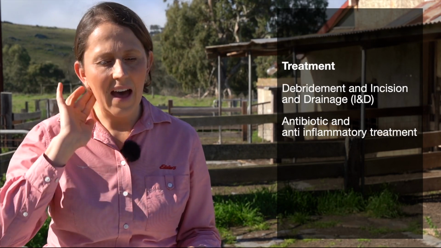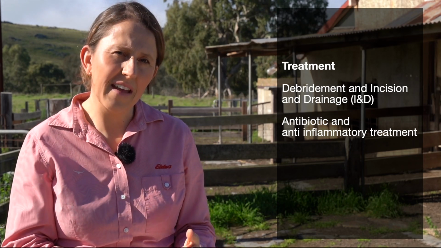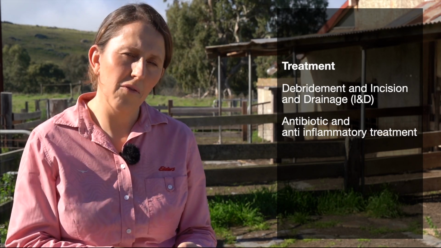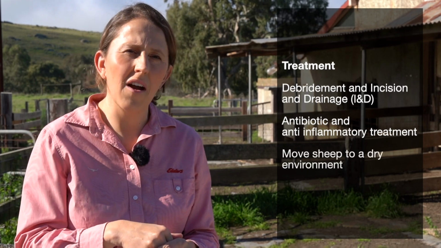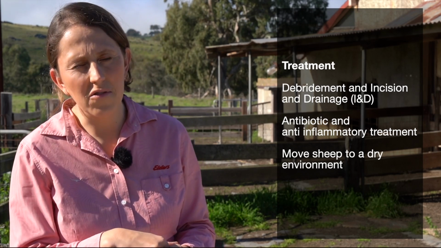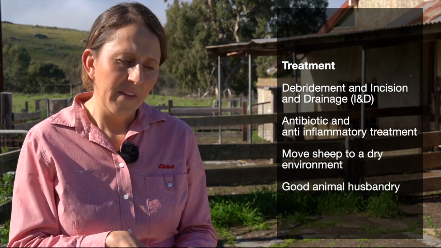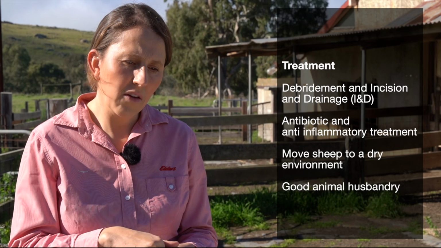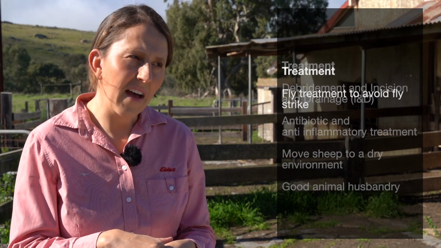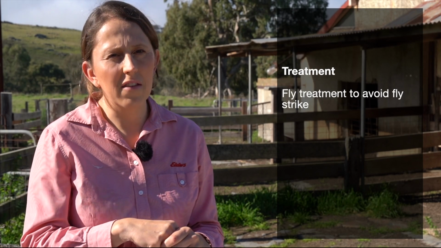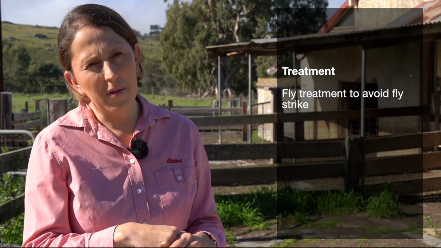So treatment of individual sheep focuses on getting that abscess to drain, so debriding the abscess until drainage is established, then following up with antibiotic and anti-inflammatory treatment, which you can get under prescription from your local vet. It's also important to move the sheep to a dry environment and make sure all your basic animal husbandry needs are taken care of, so shelter, good quality food, water, to allow them to heal. And then the other thing worth considering if flies are around is certainly a fly treatment, because these infected feet do have a habit of becoming flystruck.